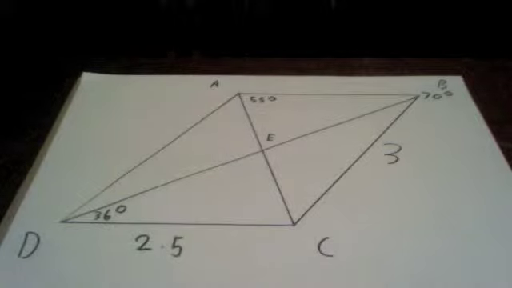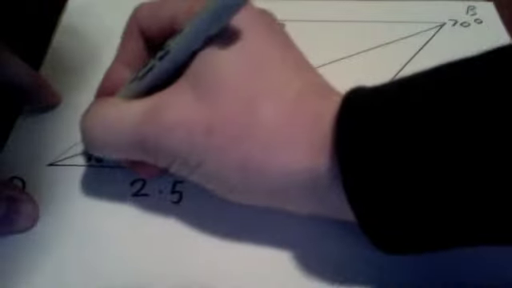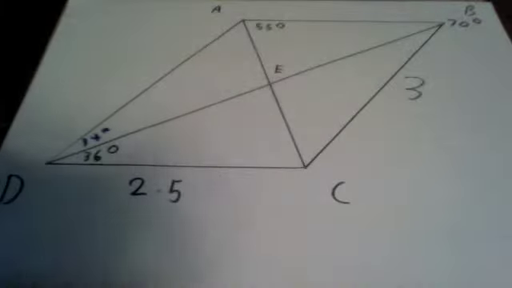We will start with the angles. Angle ABC is 70 degrees. Parallelograms give us congruent opposite angles. So angle ADC is cut in two. So all we need to do is take 70, subtract it by 36 to get 34 degrees. We use the theorem to get the angles on the other side. So that would be 36 and 34.